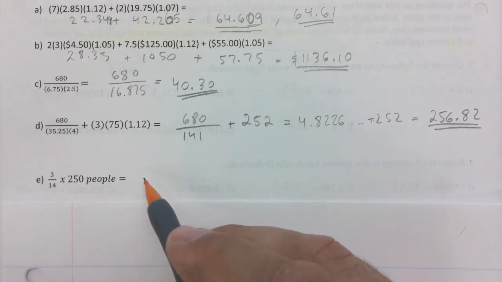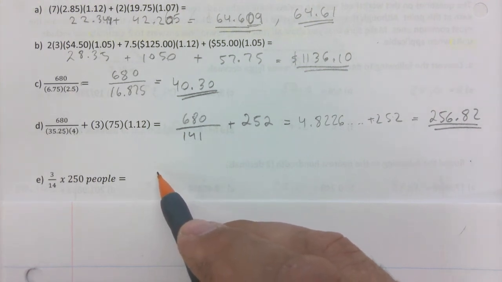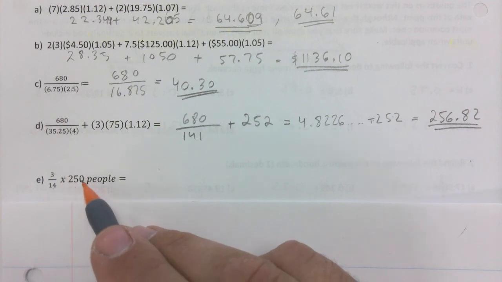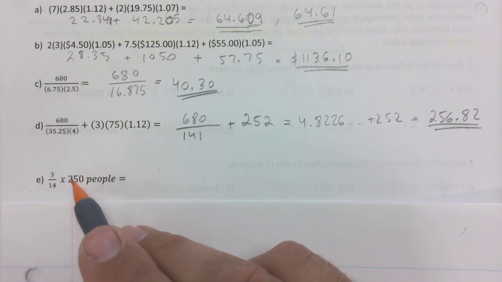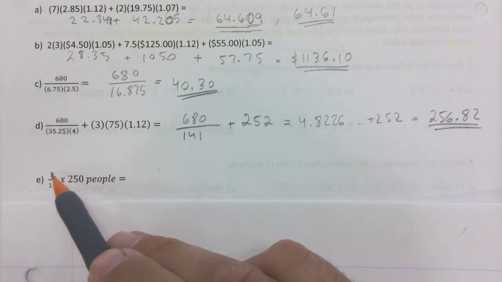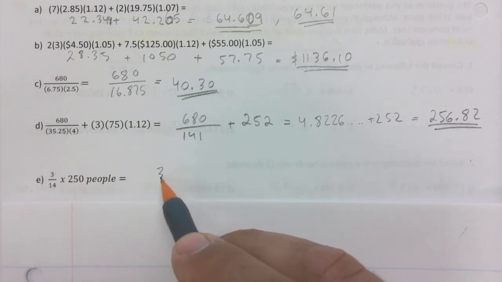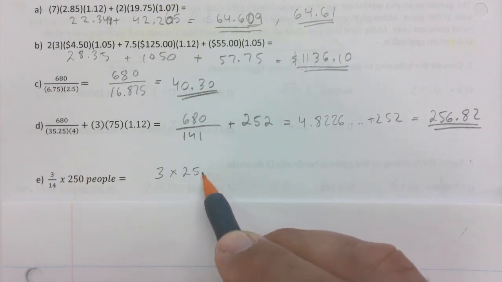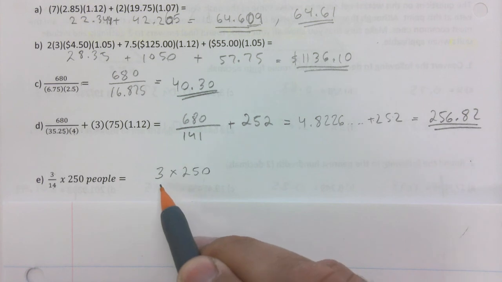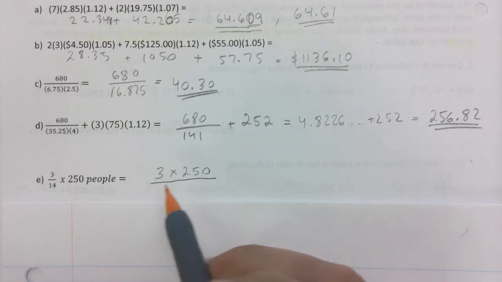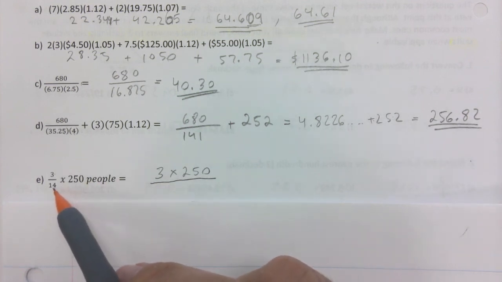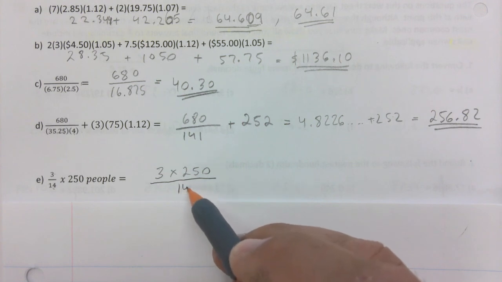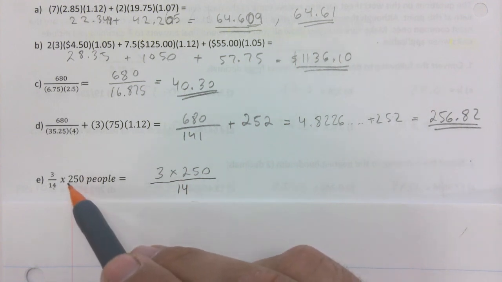All right, last one here before I make you hand in stuff. When you have a fraction in front of a whole number, as is the case here, the 3 multiplies to 250. You can use brackets, you can use x if you'd like, and you divide it by the denominator here. Remember, 250 technically has a denominator of 1.